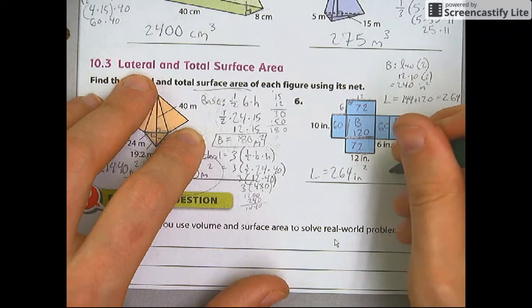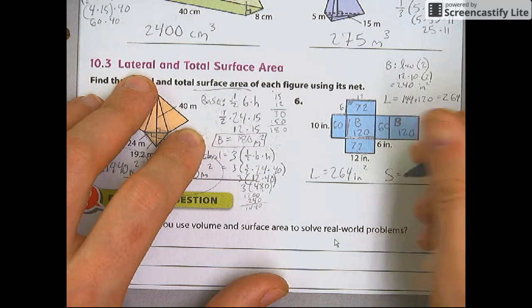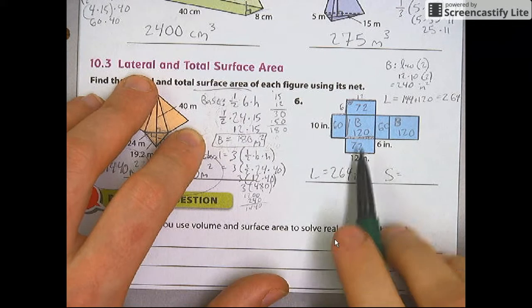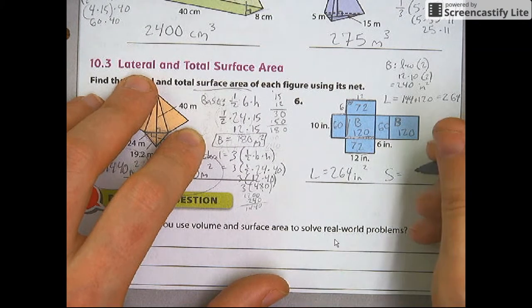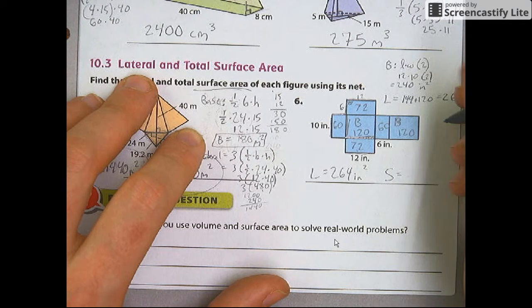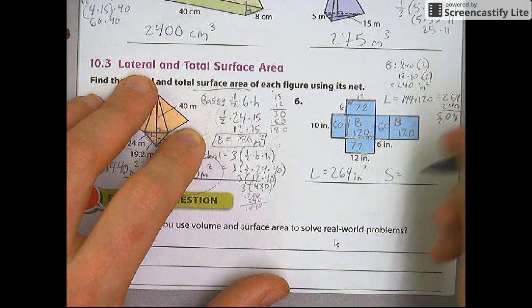All right, and my total surface area is going to be the same thing as my lateral, but I'm going to add my 2 bases to it. So if I add 240 to 264, I will get, you know what, I'm going to go ahead and just add it right here so I don't make any mistakes. Looks like 504.